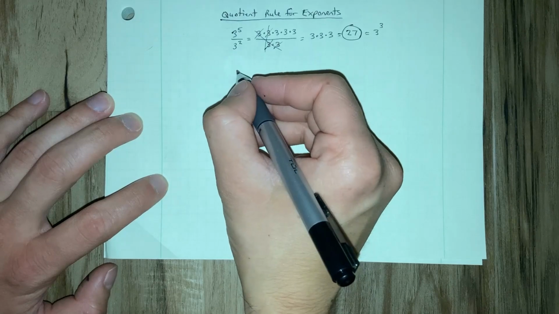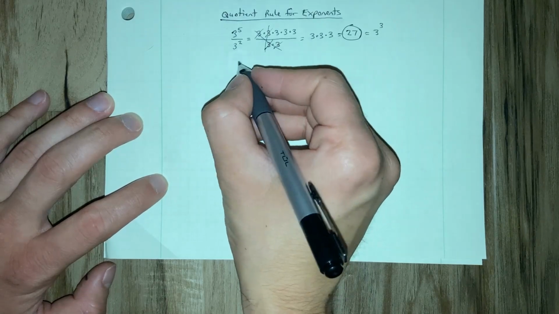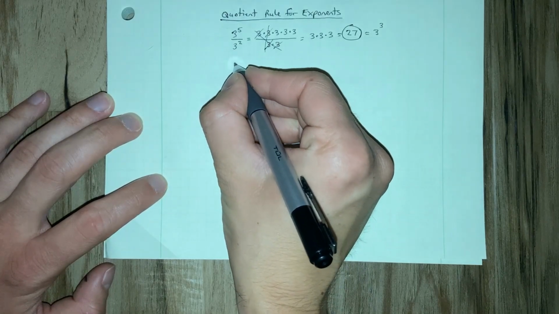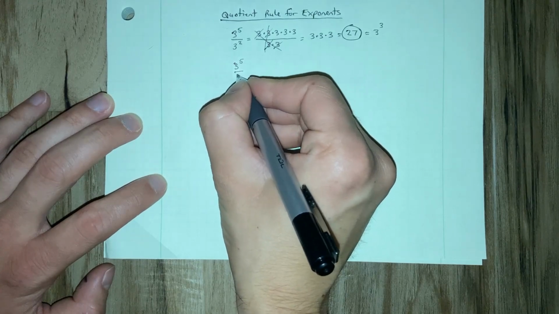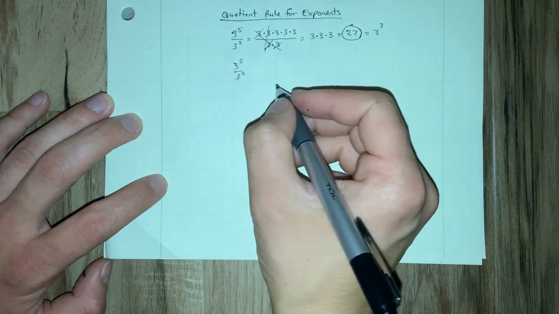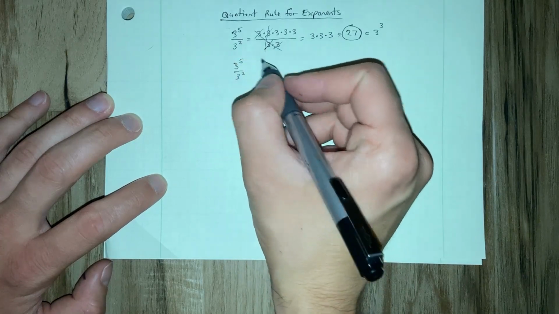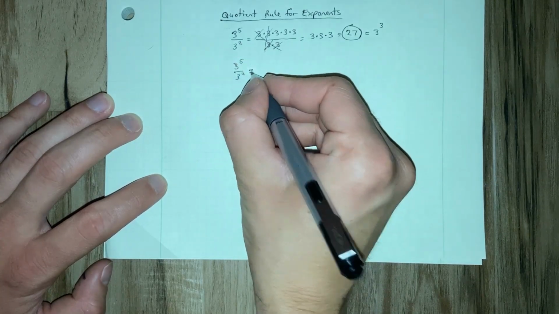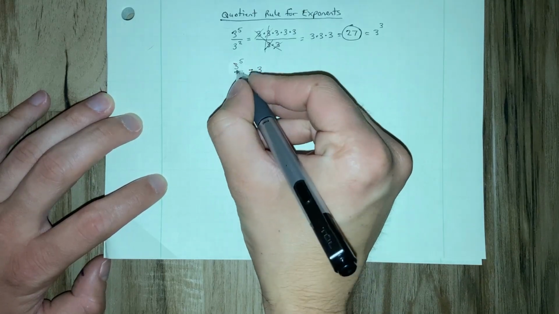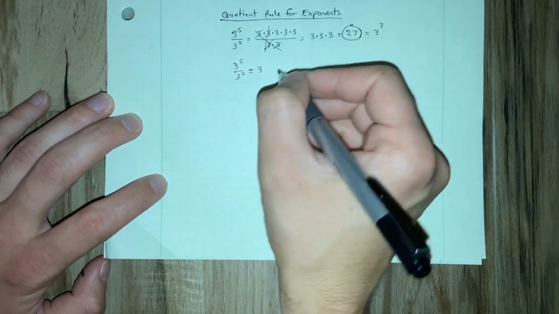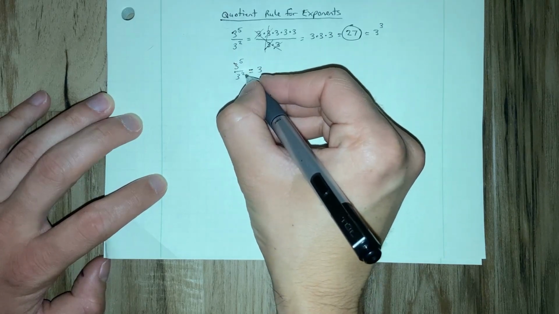So if we know the quotient rule for exponents, the way we would approach this problem is 3 to the 5th divided by 3 squared. It's the same problem as this. And we would say that that is equal to 3, the same number over here, and then we would take 5 minus 2.